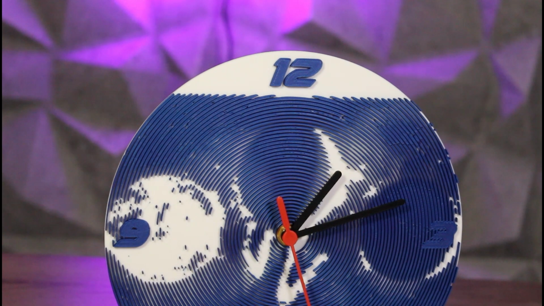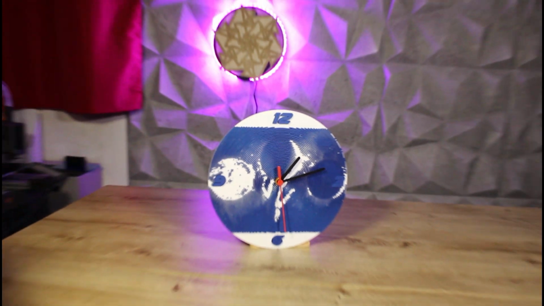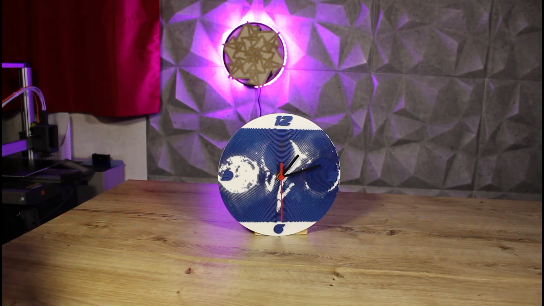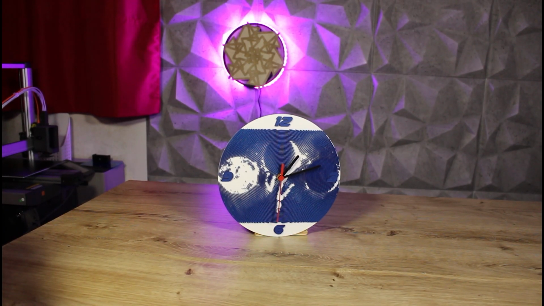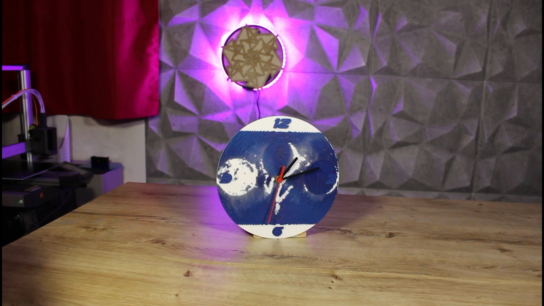And here we are with the clock assembled. The effect is really amazing. I personally love it. It was a complex image that I chose for this project, but it turned out well. It stands out well, especially from a distance, also because I used two filaments with an excellent contrast.